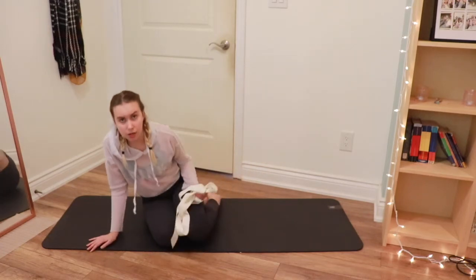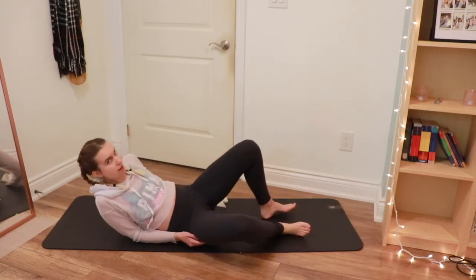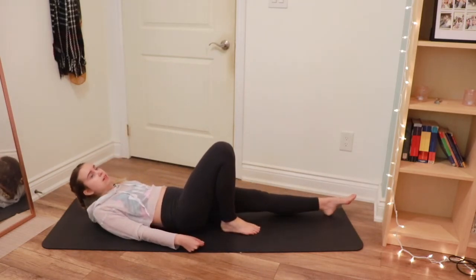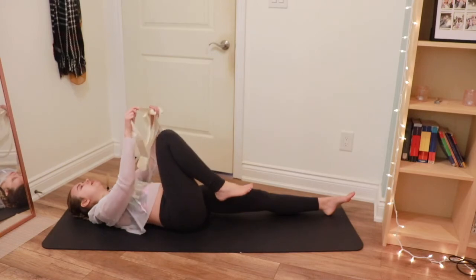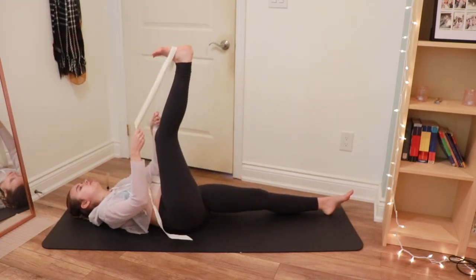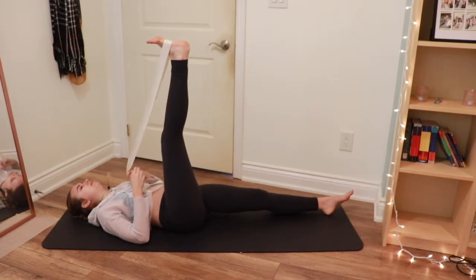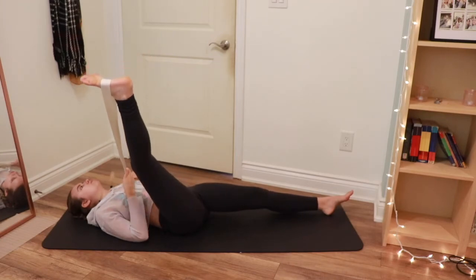So coming down onto your back, letting one leg splay out in front, and then tucking the other and clasping your strap around the sole of the foot, clasping the end with both hands, and starting to do circles with the hips.